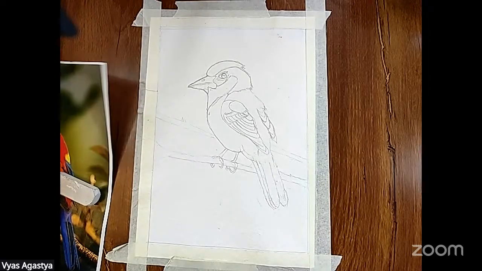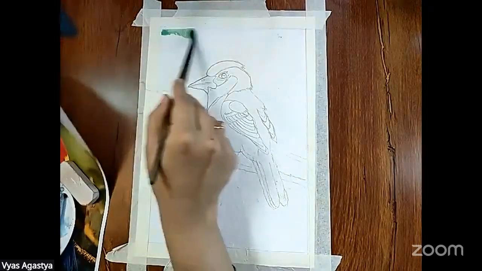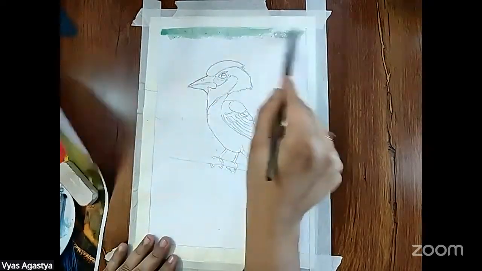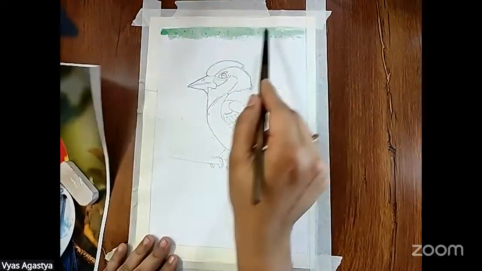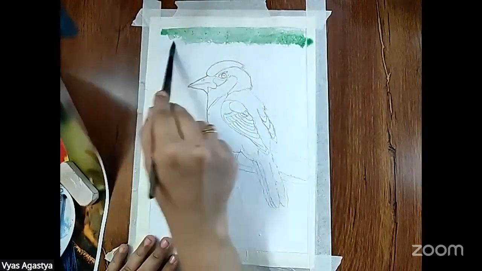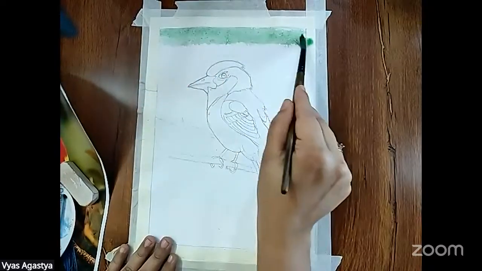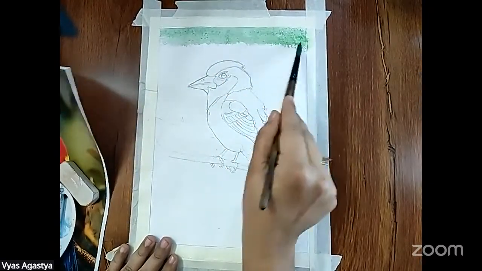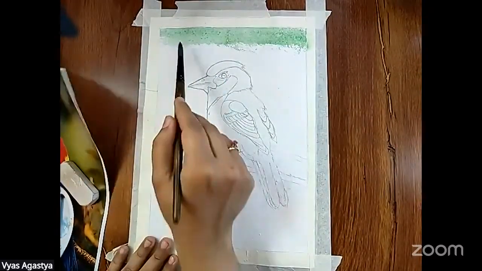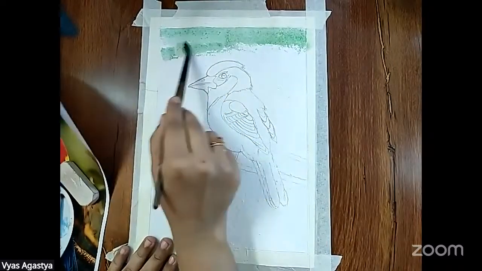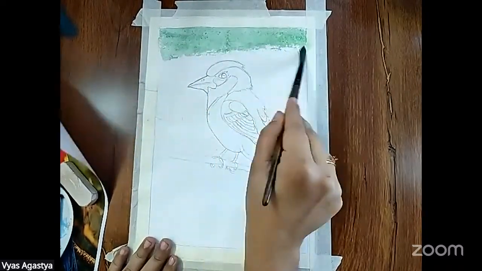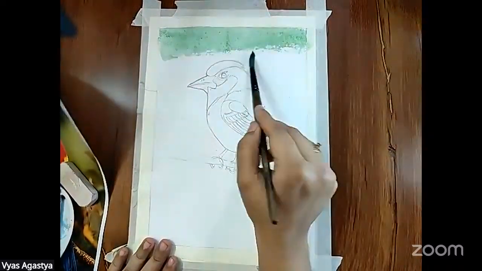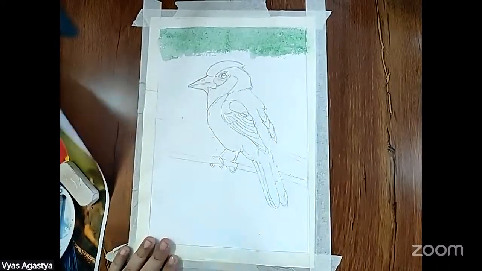See here, now I am adding this color for the background. Just add like this. You can use the wet on wet technique also, because in the class beginners are also there. It is a bit difficult for the beginners to control the brush strokes, so I am using this technique.